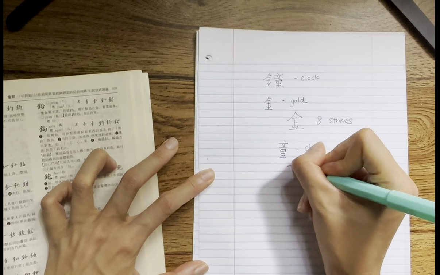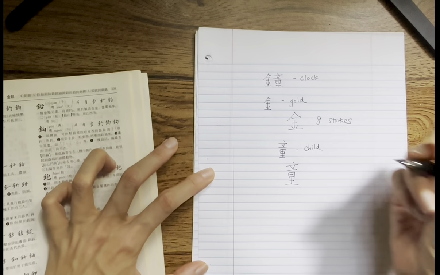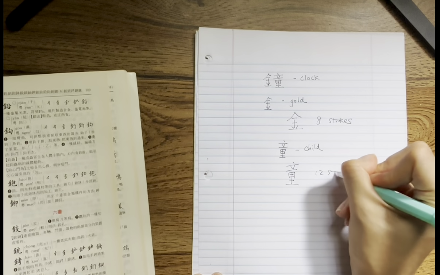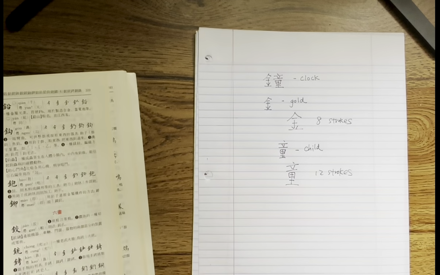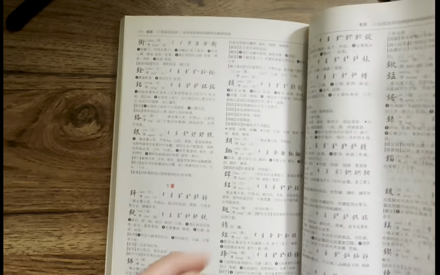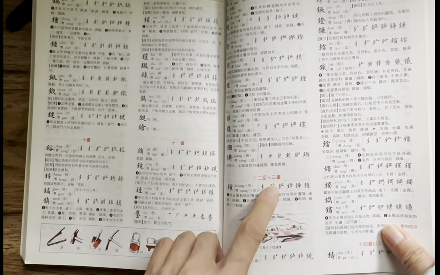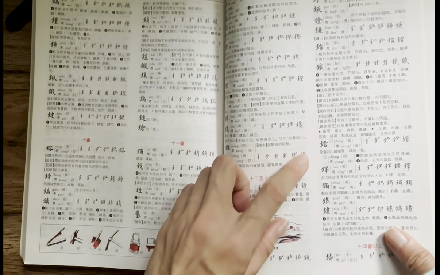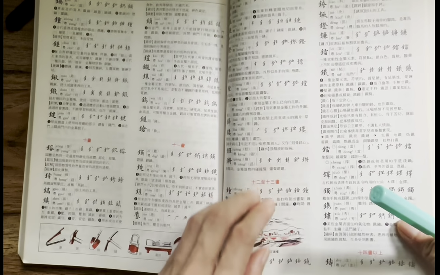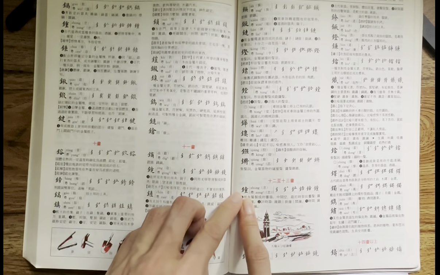So 1, 2, 3, 4, 5, 6, 7, 8, 9, 10, 11, 12. So there are 12 strokes. So we will look at the go section, but we will also look at the 12 strokes. So you will be right here, so you can see 12 to 13 strokes. And then you will look it up here slowly. And you will see, here you go. This is the character that we were looking for.